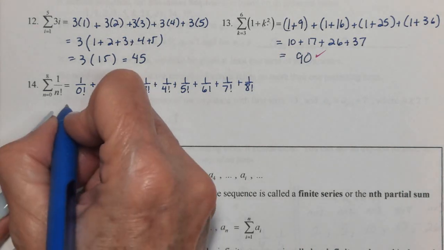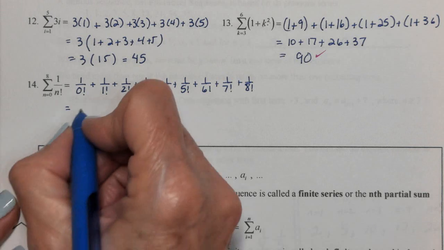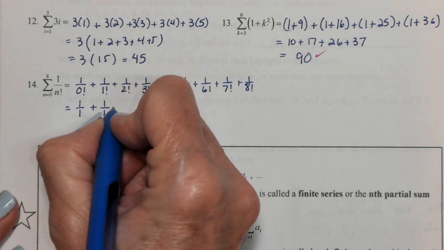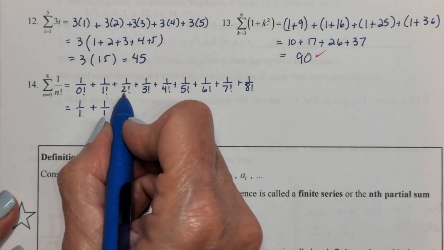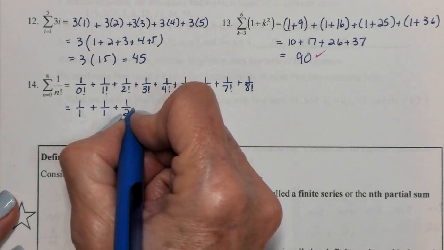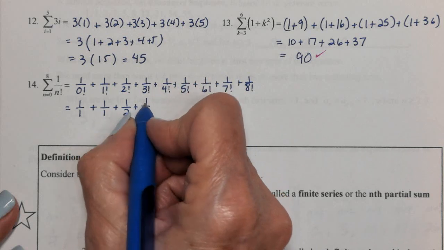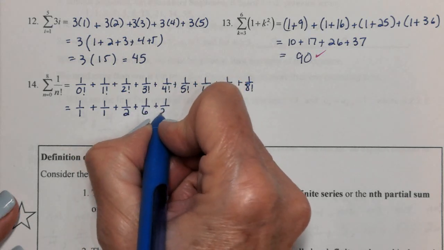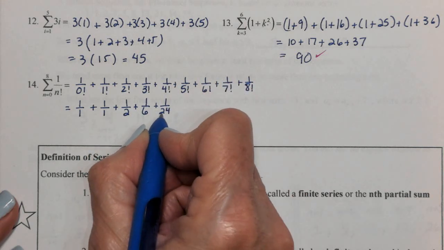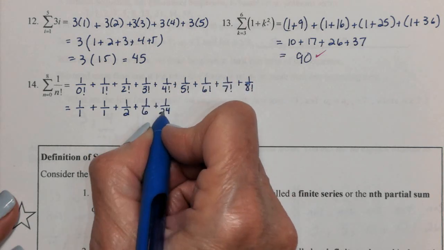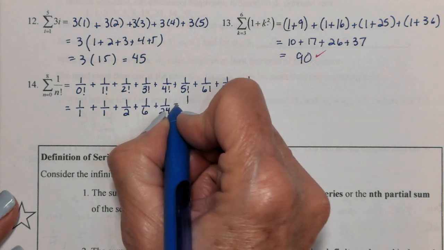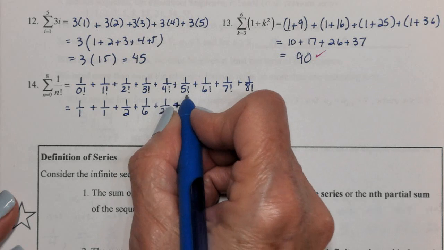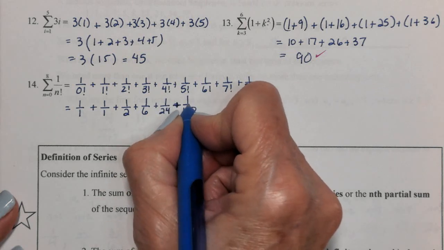Yes. Okay, what is 0 factorial? 0 factorial is 1. 1 factorial is 1. 2 factorial is 2 times 1, which is 2. 3 factorial is 3 times 2 times 1, that's 6. 4 factorial, if I multiply 6 times 4, I get 24. That will be 4 factorial. Oops, plus. 5 factorial, if I multiply 24 times 5, I get 120.